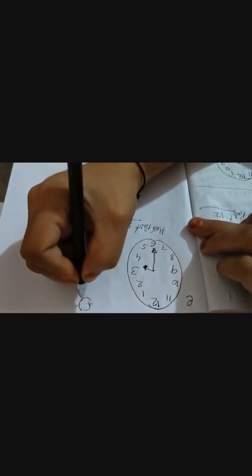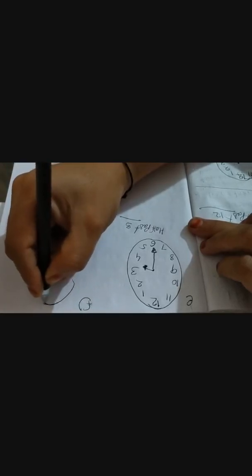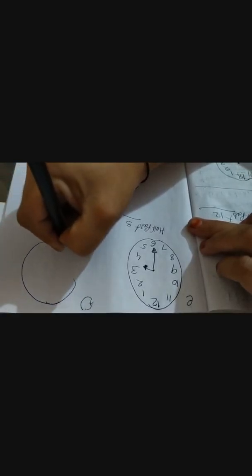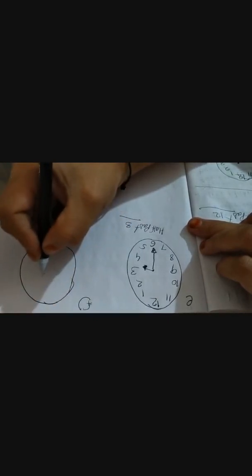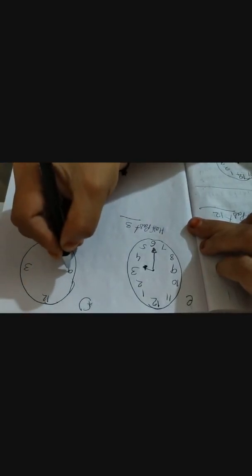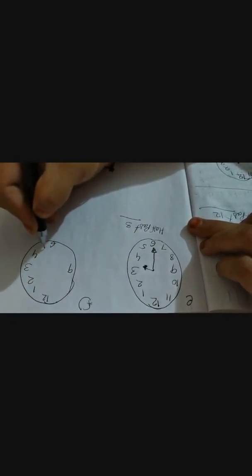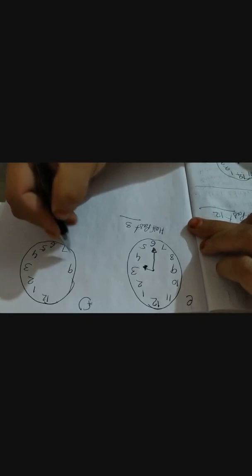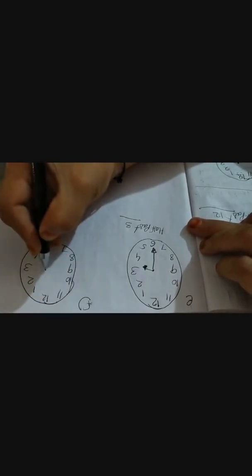Then F1 question is, we have to write here 12, 6, 3, 9, 1, 2, 4, 5, 7, 8, 10, 11.